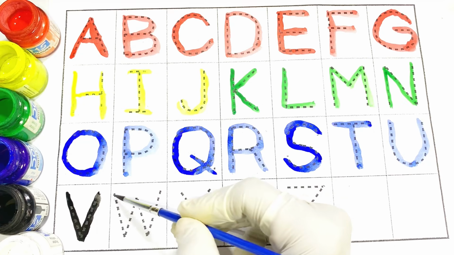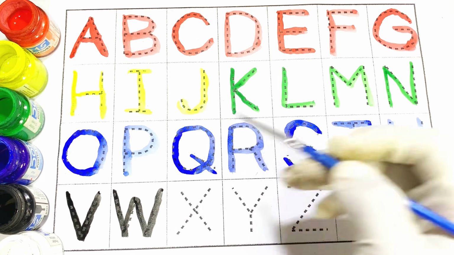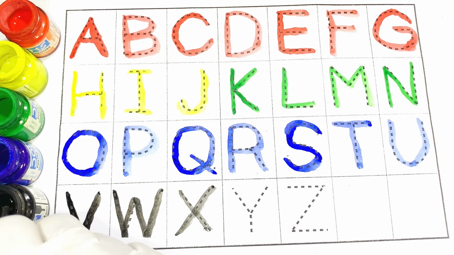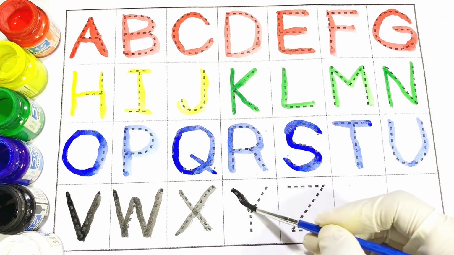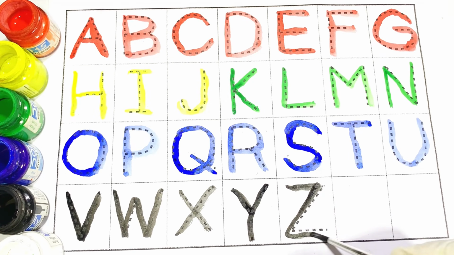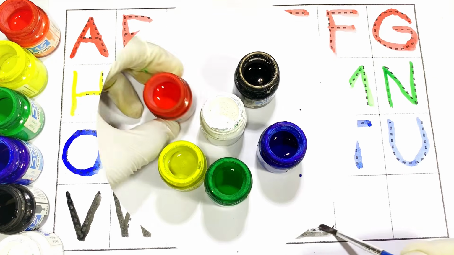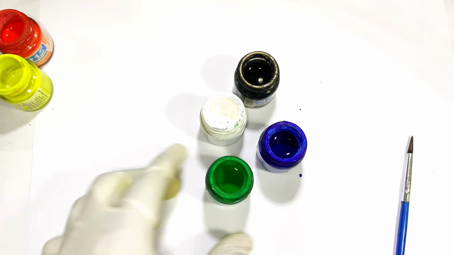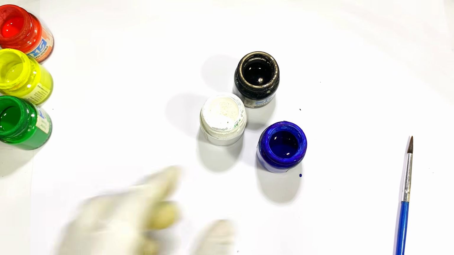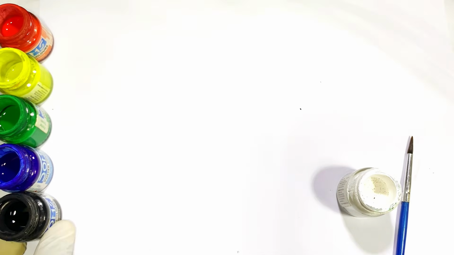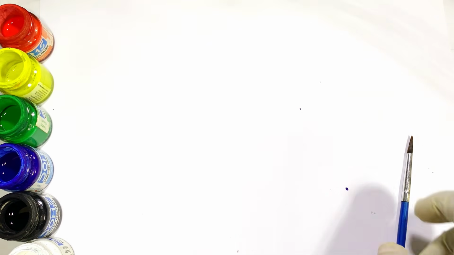V for van. W for wallet. X for xylophone. Y for yo-yo. And Z for zebra. Red color, yellow color, green color, blue color, black color, and white color. Kids now draw numbers.